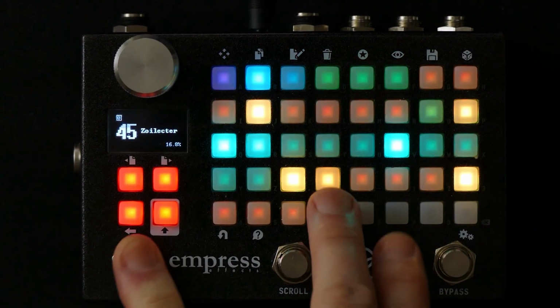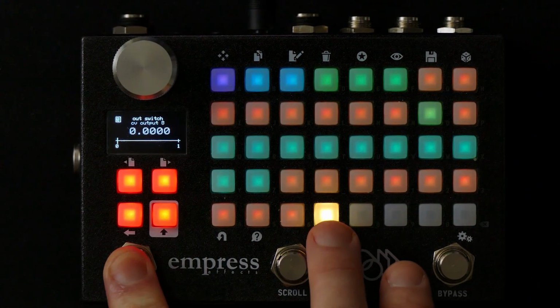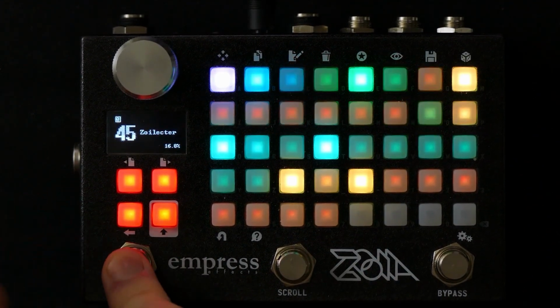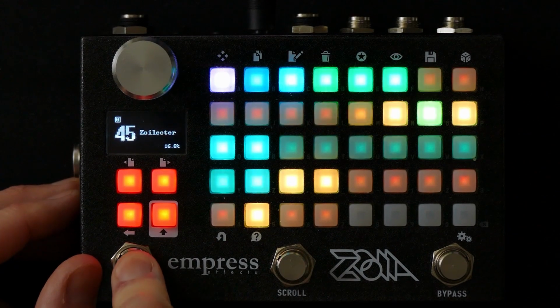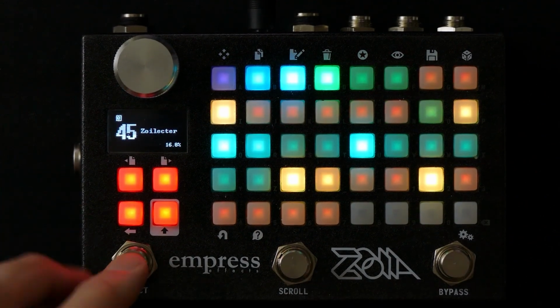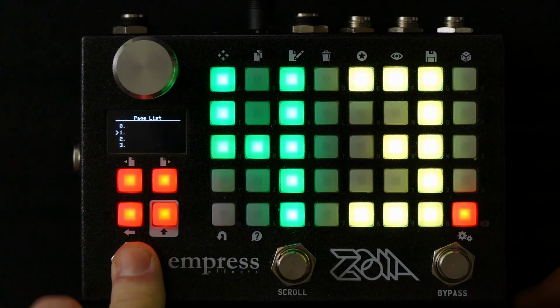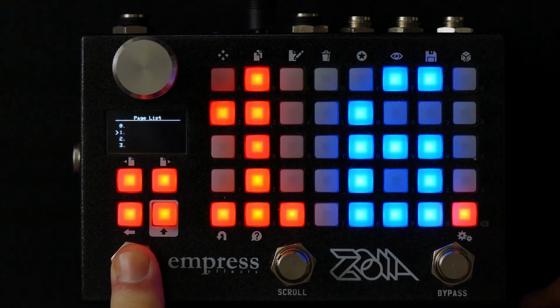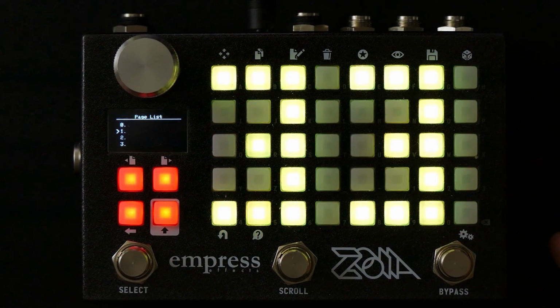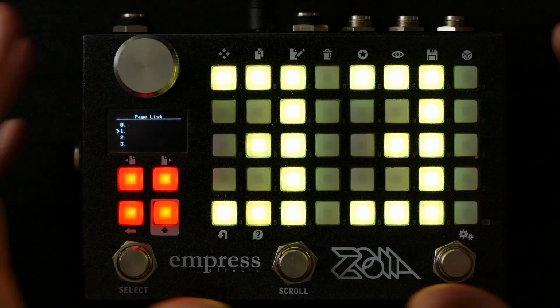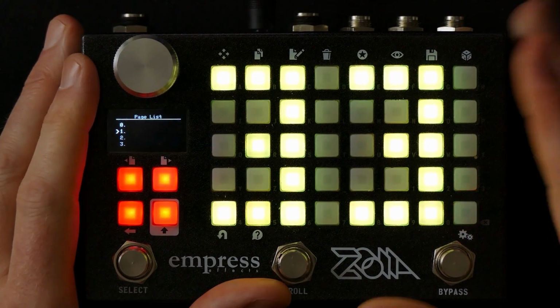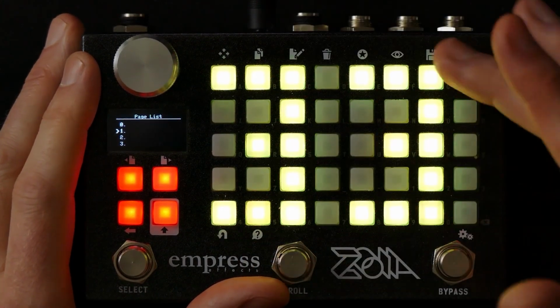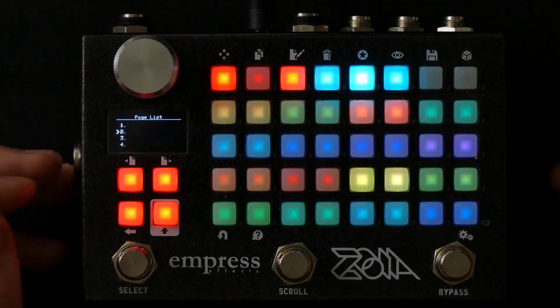So I think that is pretty much all that needs to be explained about this. It is a relatively simple patch, and of course you don't need the visual feedback, but I think it's quite nice to do it like that.